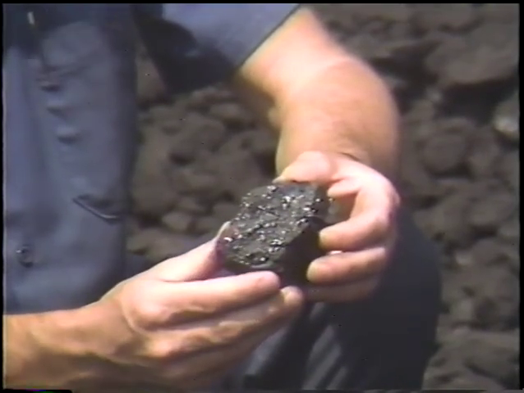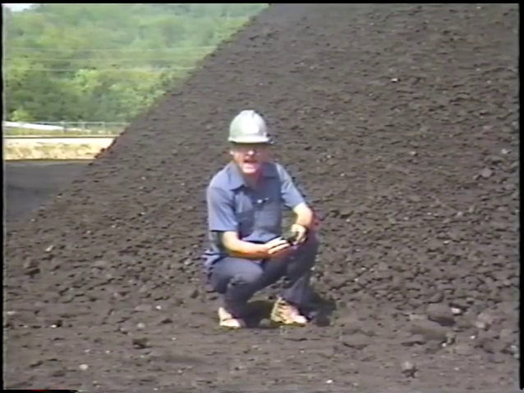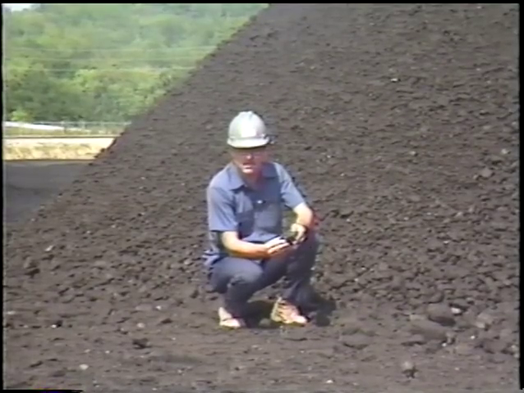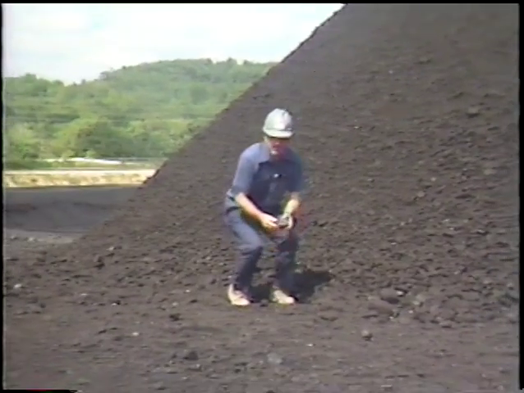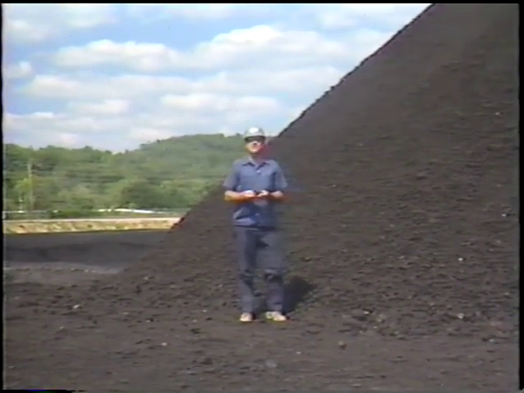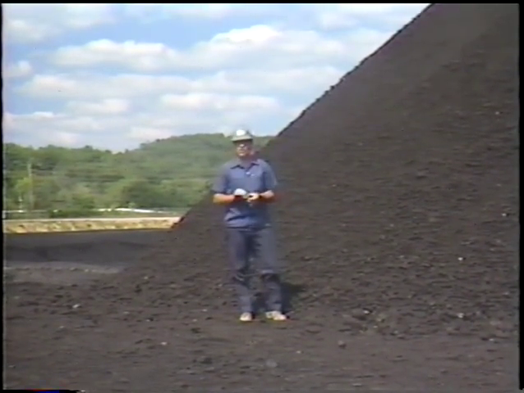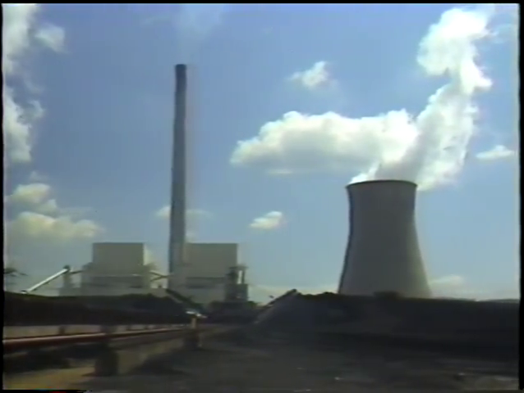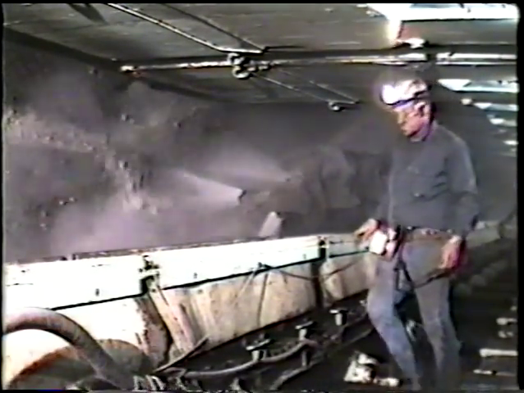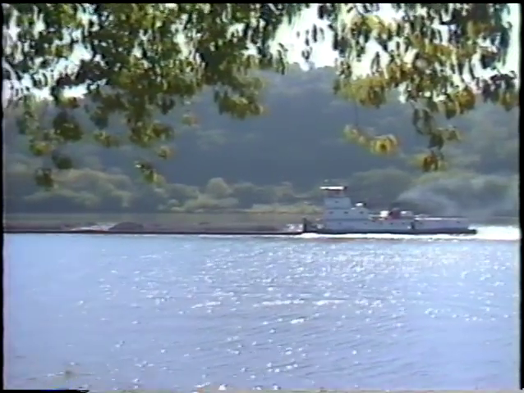This is coal. Coal which will be burned at an electric power plant. But how do we use coal to make electricity? This program will help you understand the importance of coal. Not only how it is used to make electricity, but how we mine it and how it gets to the power plant.